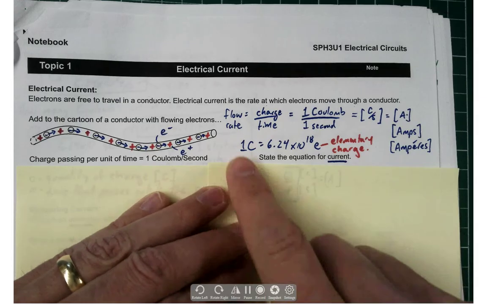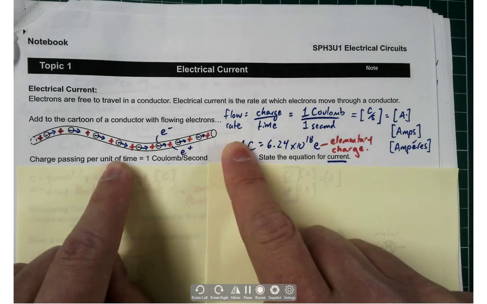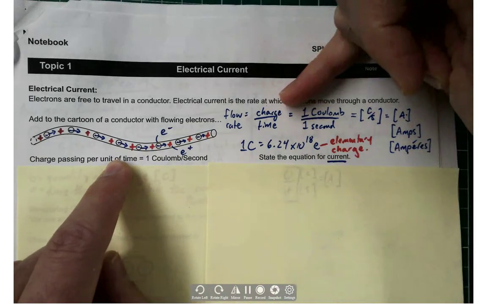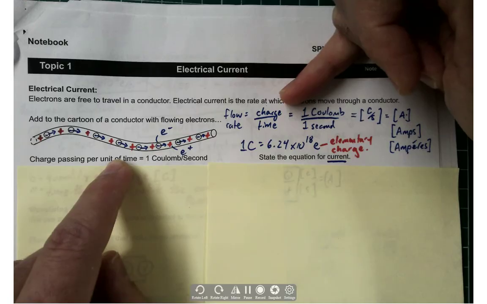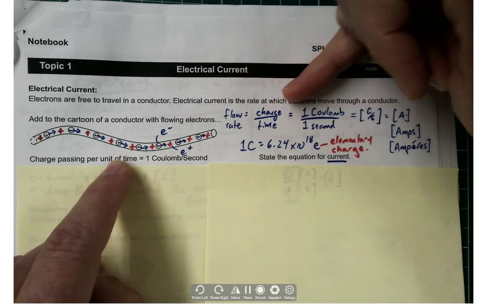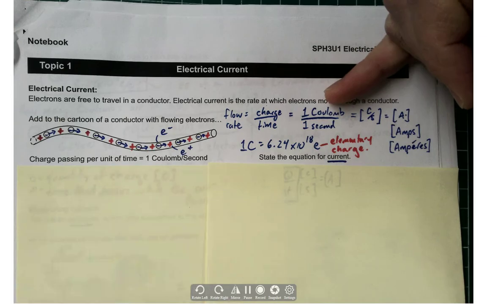This idea of a flow rate, though, reminds me of a river. With the river, it's liters per second that flow through the river, or gallons, or whatever, some volume per second. When it comes to charges, we talk about the amount of charge that flows through a conductor per second. But we don't talk about it in liters or gallons. We talk about these charges as being clusters. In fact, they're huge clusters.